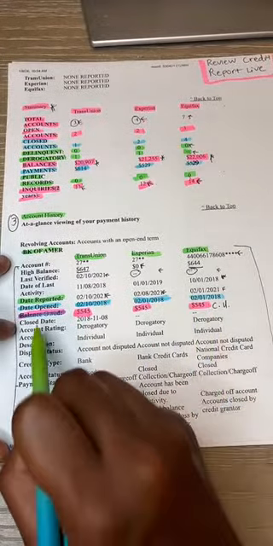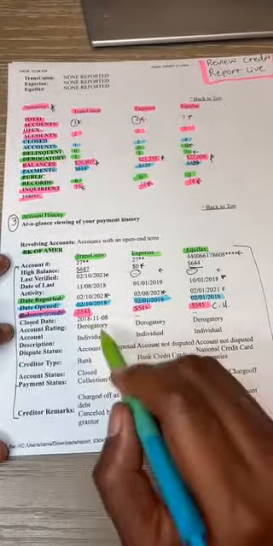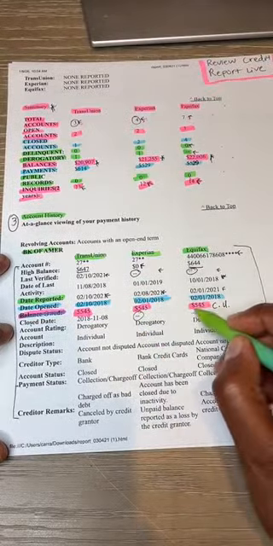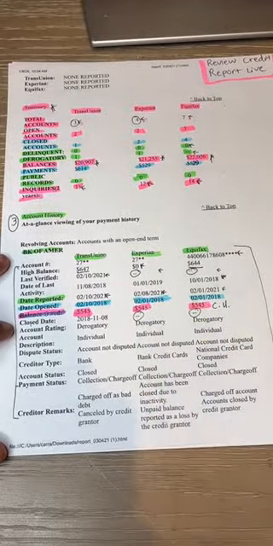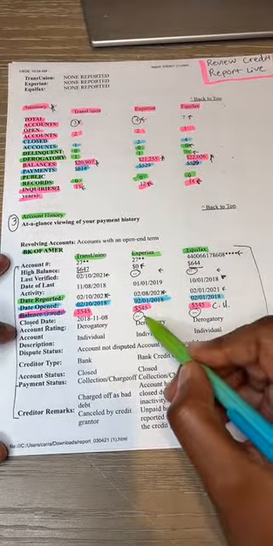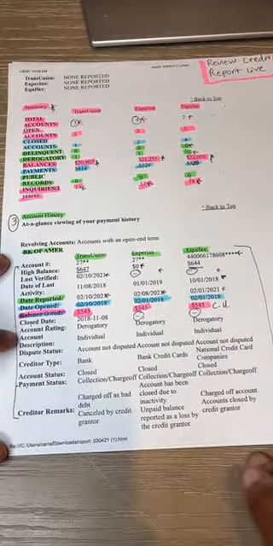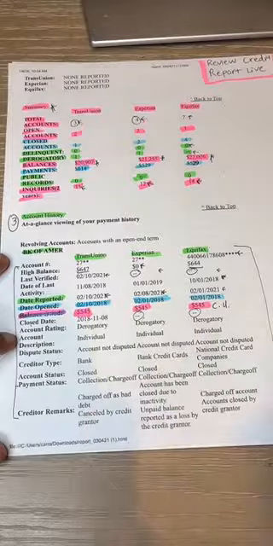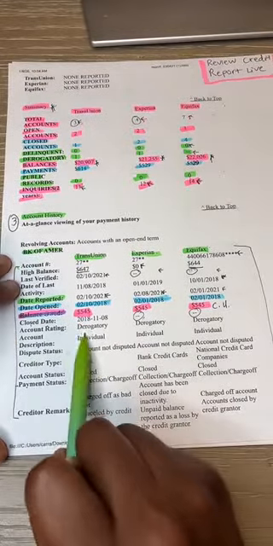All right. The next item on here is the close date. This is the date that it was closed. So here, there's no data. That doesn't necessarily mean that there's no date, but there's no data that Experian and Equifax reported for this account.